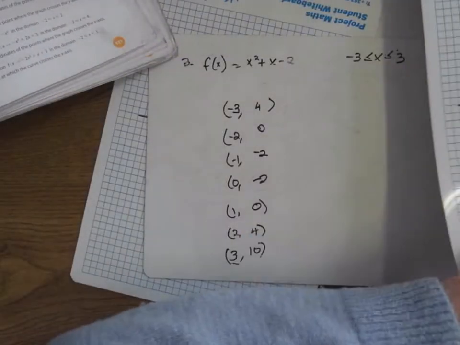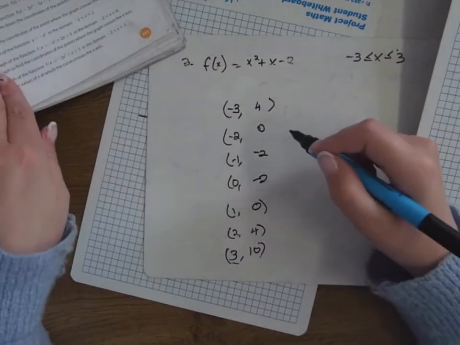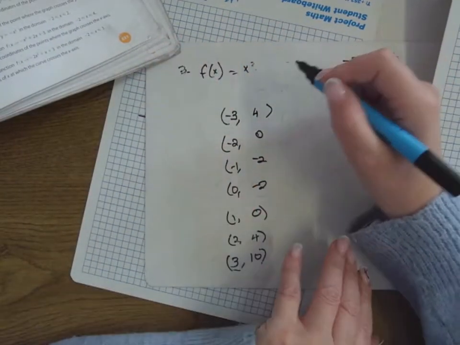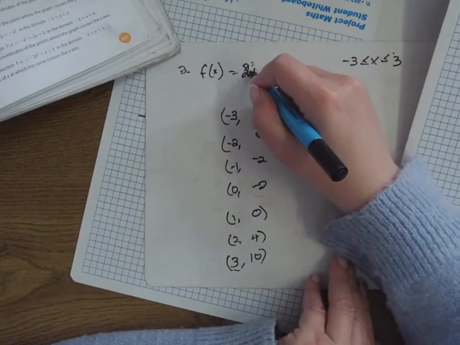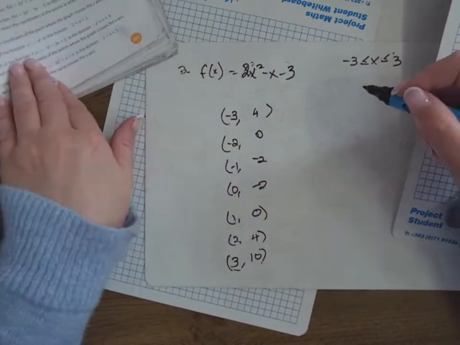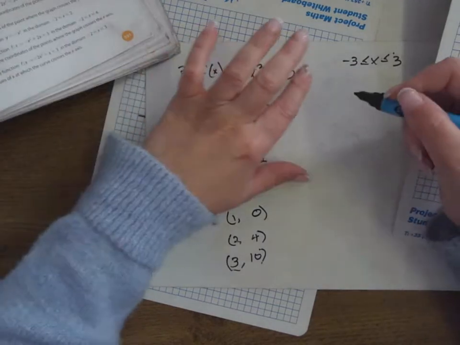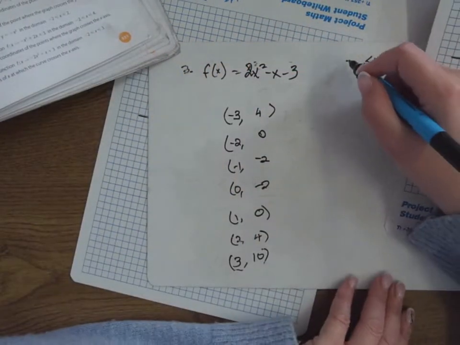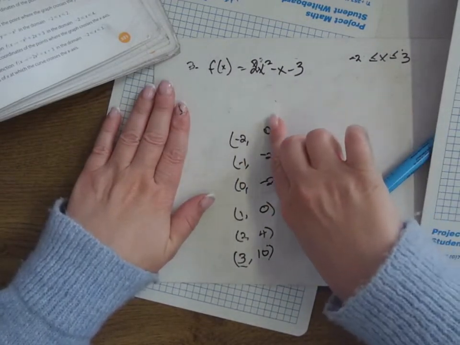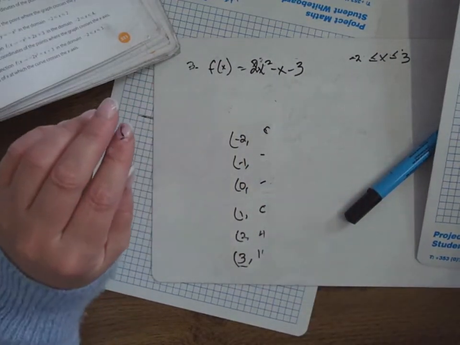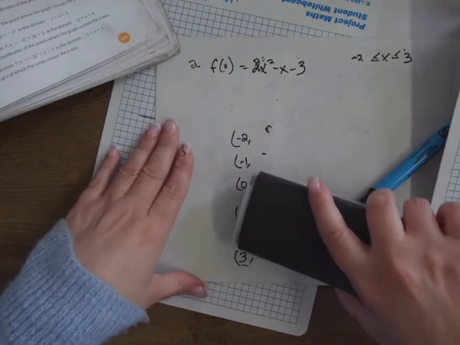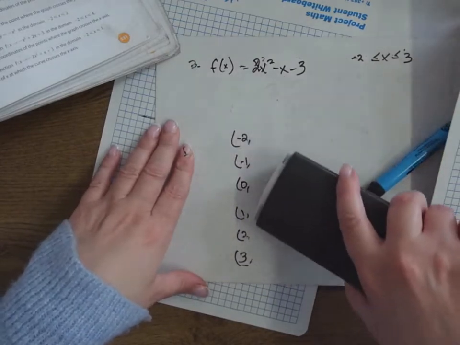Right. The last one is number 4. So it's 2x squared minus x minus 3, and it's in the domain minus 2 up to 3. So that means I'm going to add up with points that are minus 2 something, minus 1 something, 0 something, 1 something, 2 and 3. Are we all okay with this?